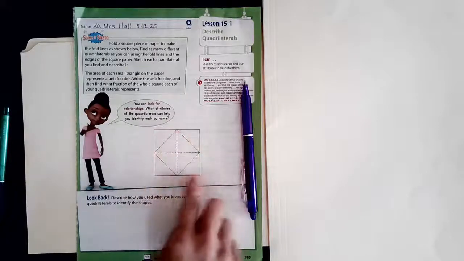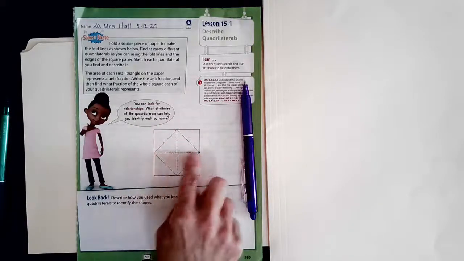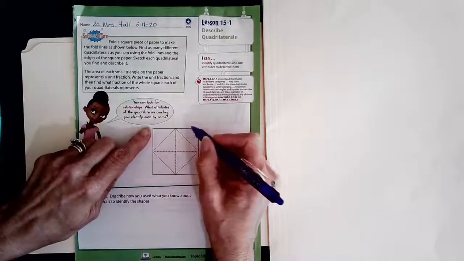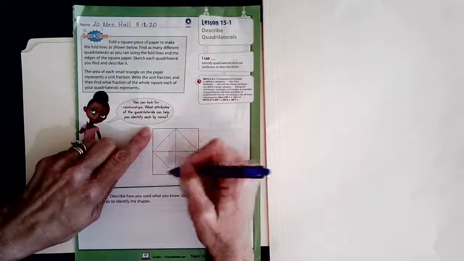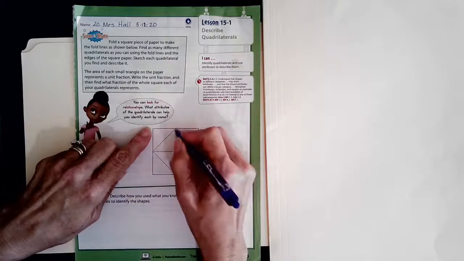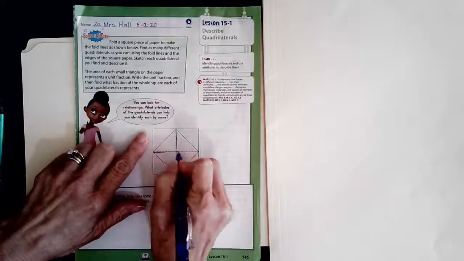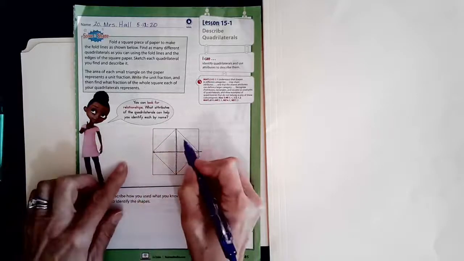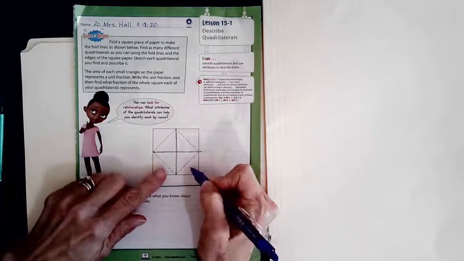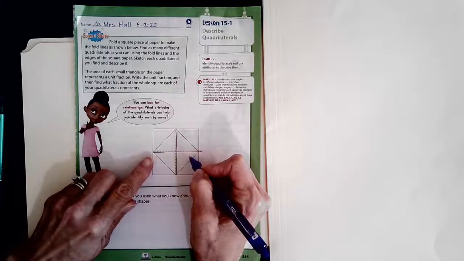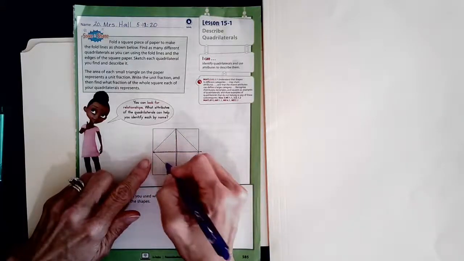So if we have this piece of paper and we were to fold it, for example, we see we have a square, right? And if I were to fold it in half and in half again, how many squares do I end up with? From that one square, when I fold it twice, half and half, I end up with 1, 2, 3, 4.